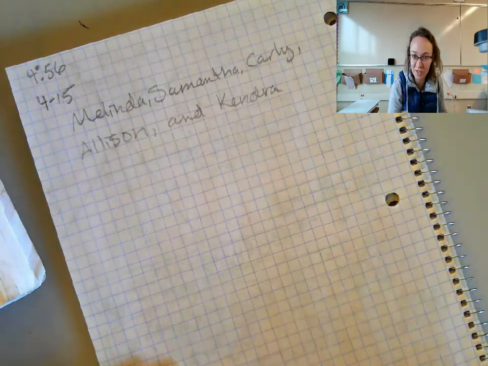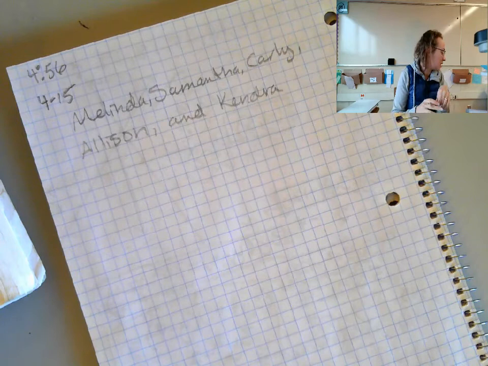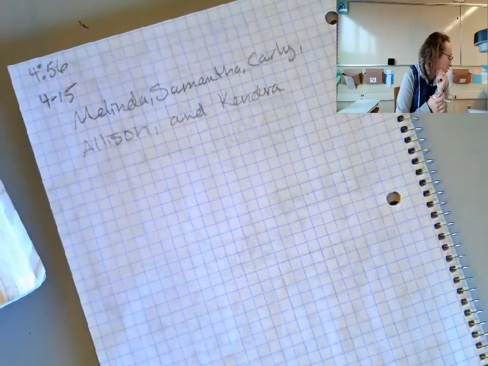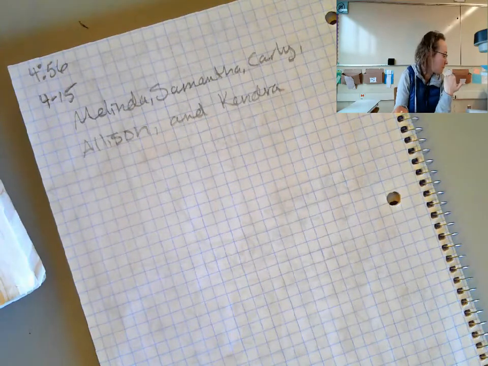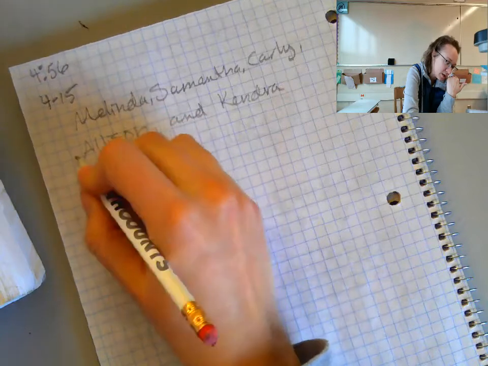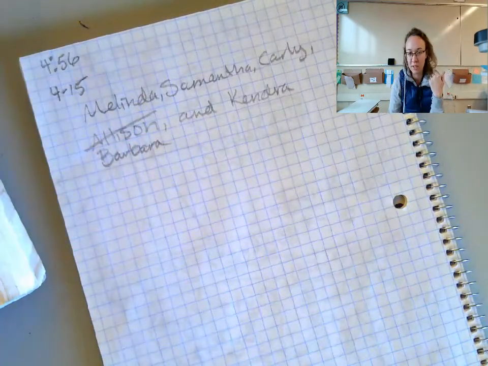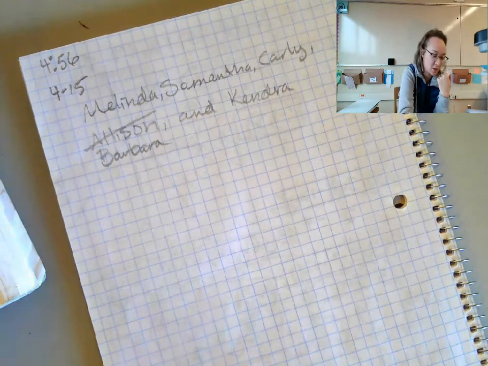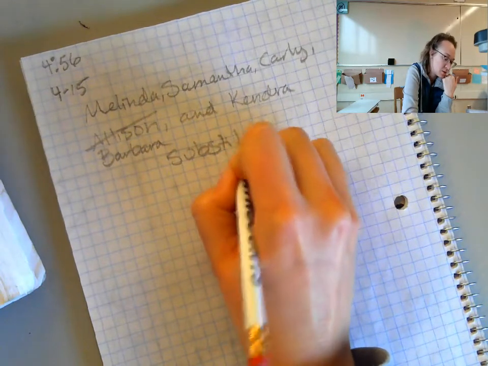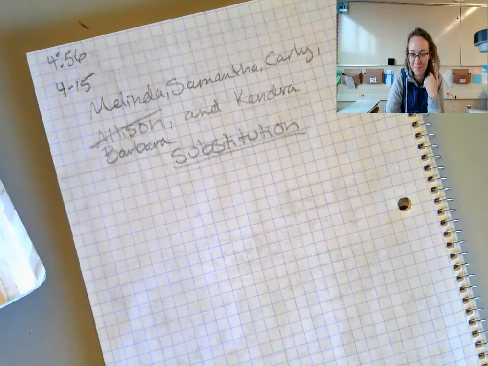On 4-15, one of my favorite problems in this whole book, we have our starting lineup of the basketball team: Melinda, Samantha, Carly, Allison, and Kendra. We have to substitute Barbara for Allison. That means we remove Allison and we put Barbara in her place. That's all they wanted you to do. The point here is that we are defining substitution. Replacing one thing with an equivalent thing.